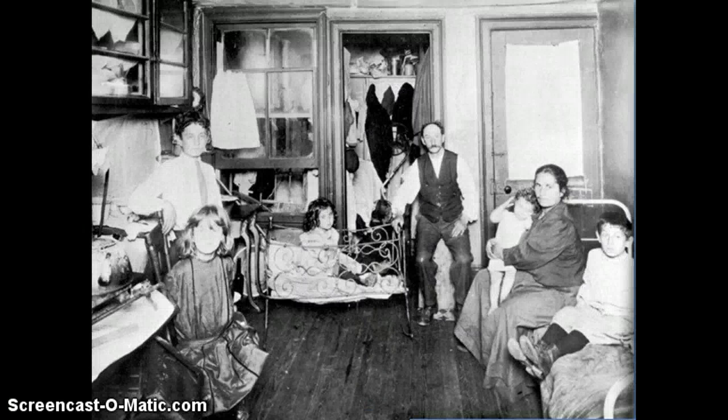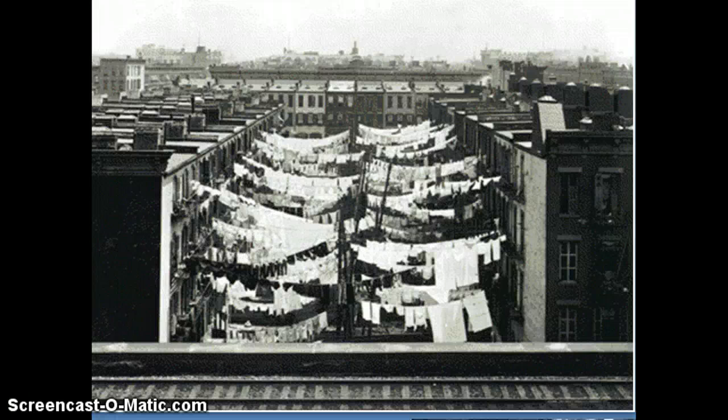However, with all of the growth, there were problems. You had poor sanitary and living conditions. Tenement apartments, which were multi-family urban dwellings, were overcrowded and unsanitary. You had homes that were just filled with people and had no room to move.